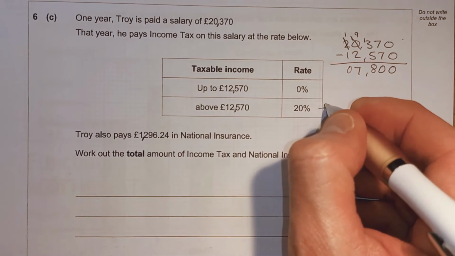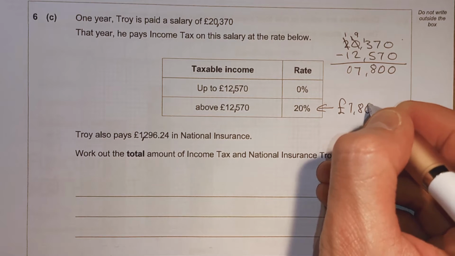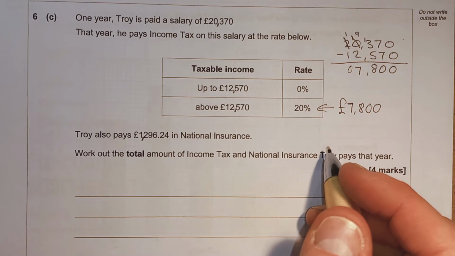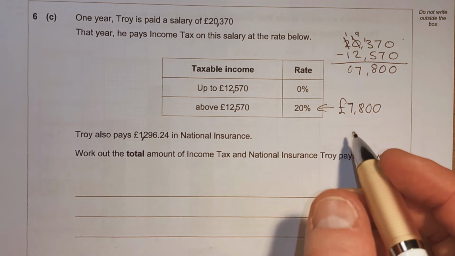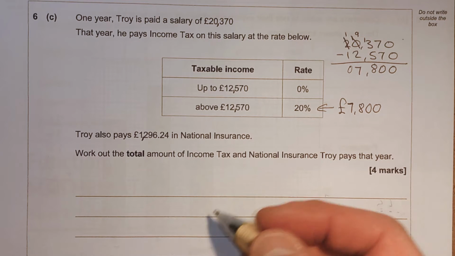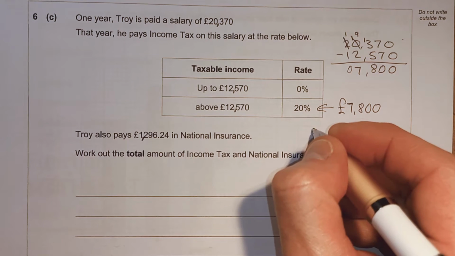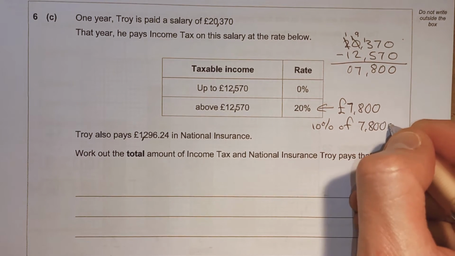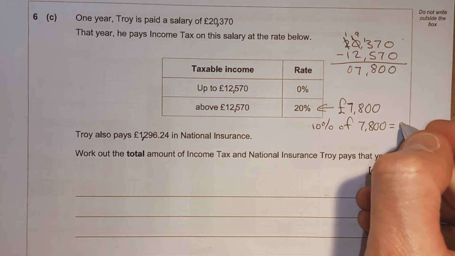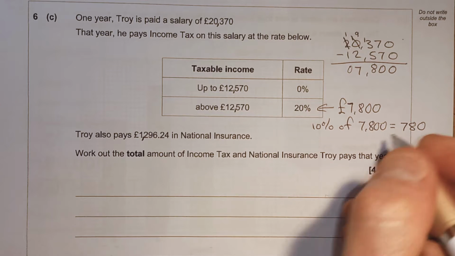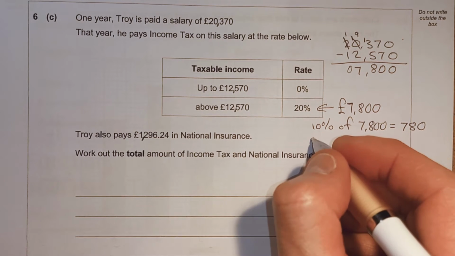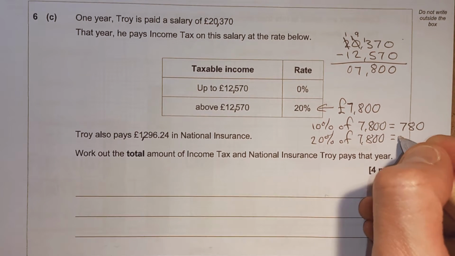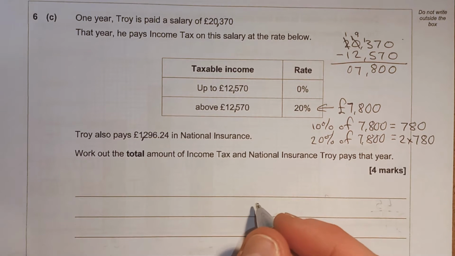Okay, so let's just make that nice and clear. Right, well, if we want 20% of that, we're doing it without a calculator still. So we could do 20 divided by 100 times 7,800. I'm just going to say, well, I know that 10% of 7,800 would be, well, I just take the 0 off. It's going to be 780. So if it's 20%, well, it's going to be double that. So 20% of 7,800 is going to be, well, 2 times 780.